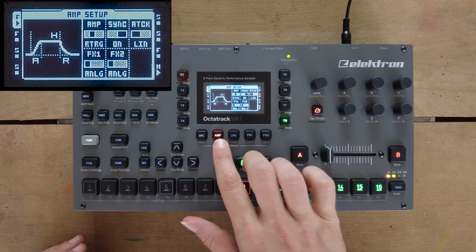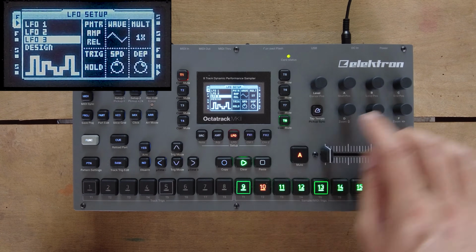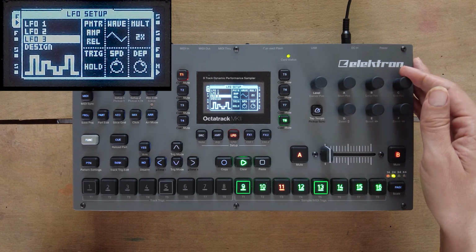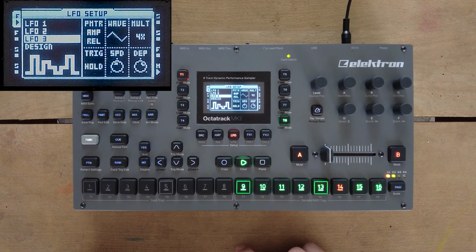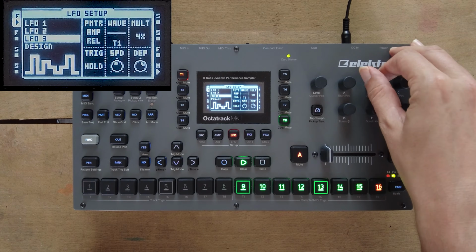So now the release goes from fast to slow and from slow to fast. I'm going to speed this up a little bit so you get more changes in here, or even set this to sample and hold.